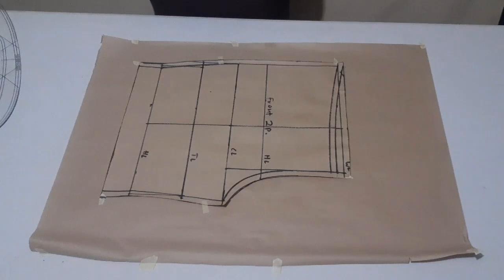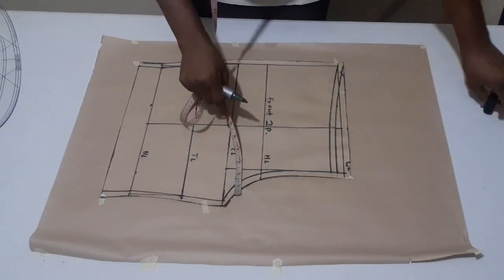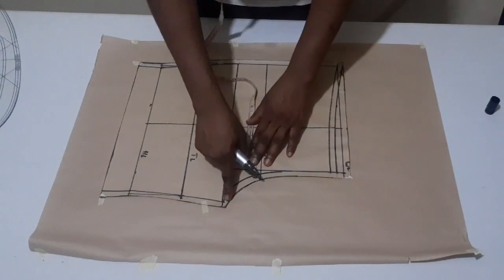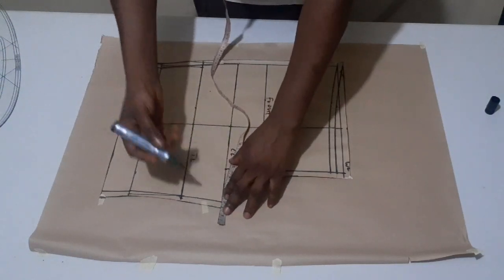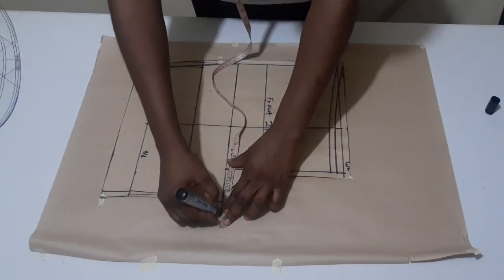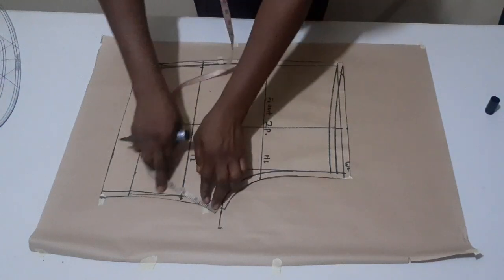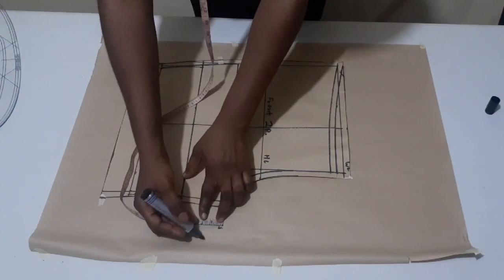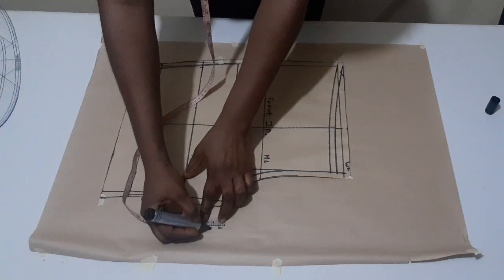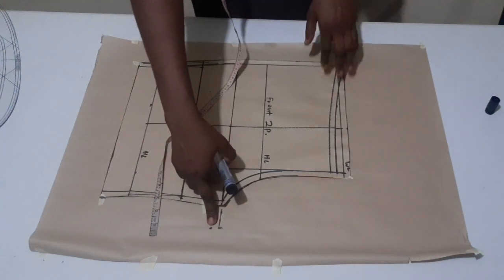So on my crotch line here, to create my crotch curve for the back, from this original line I'm going to measure 2 inches. This is where the 2 inches is. From this line I'm going to come down by ½ inch. So this is where my crotch curve for the back will start from now.